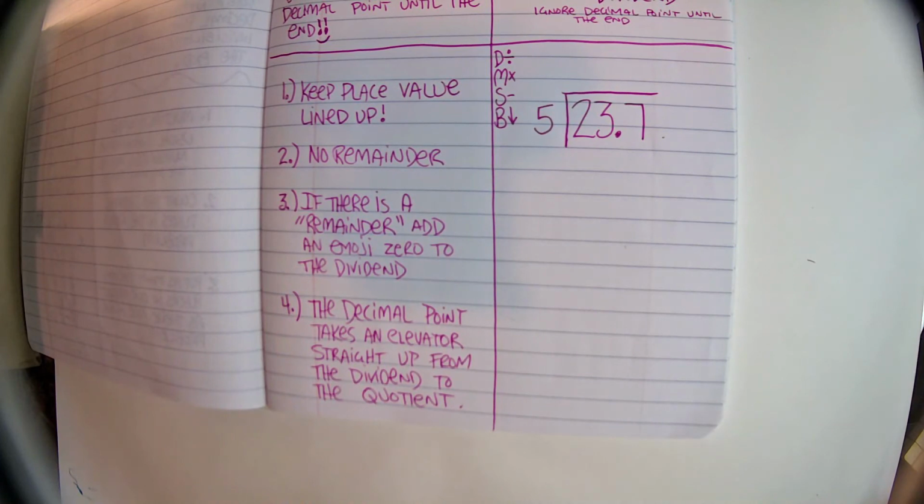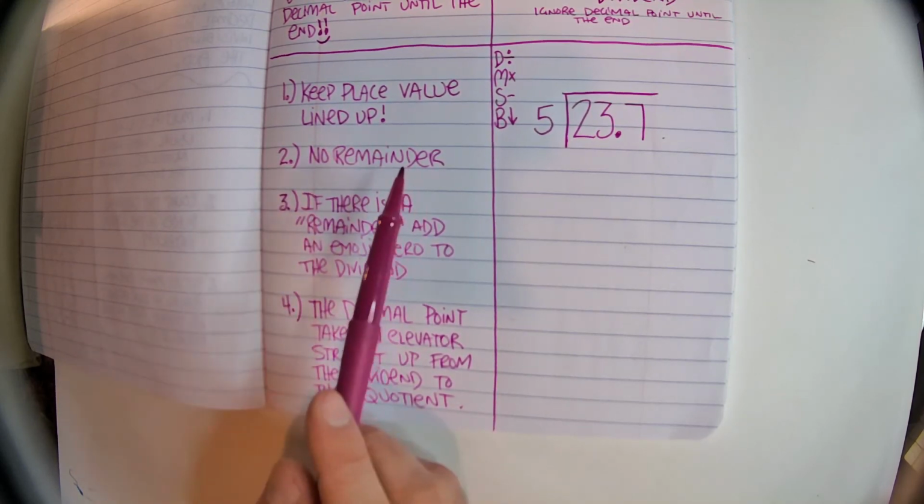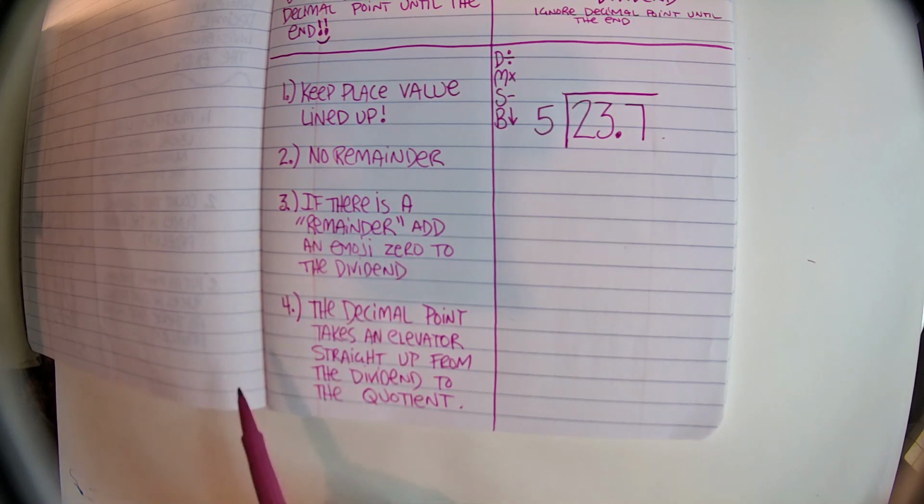All right, so in the next video, we will come back. We will take a look at the problem. We will use the DMSB steps. We will follow our rules, keep our place values lined up, make sure we don't have a remainder. If there is a remainder, we'll add an extra 0 to the dividend and keep going, and then make sure our decimal takes an elevator ride to the top.